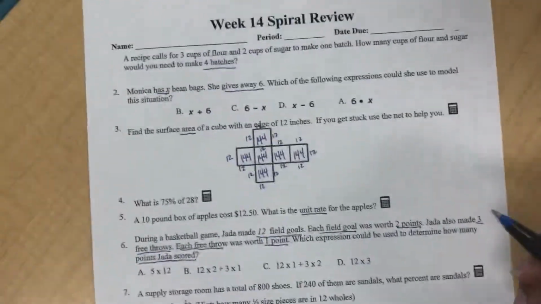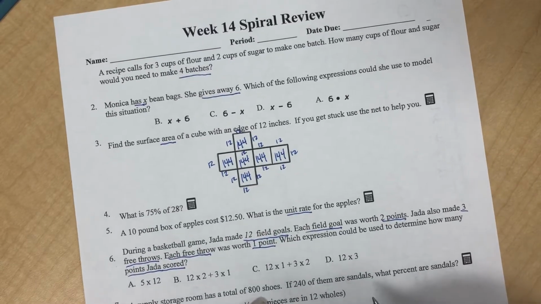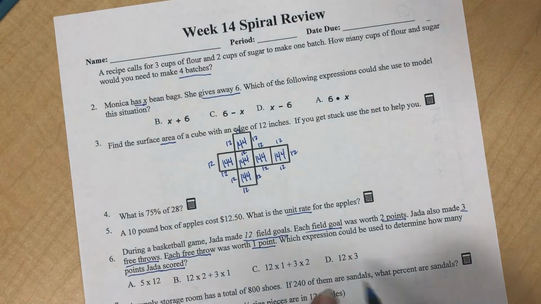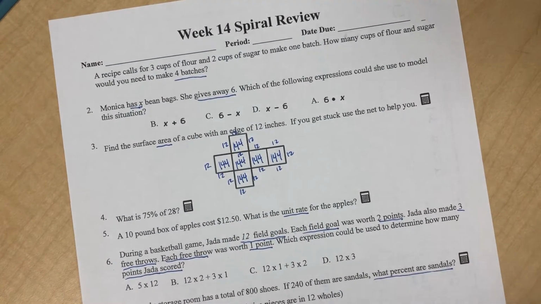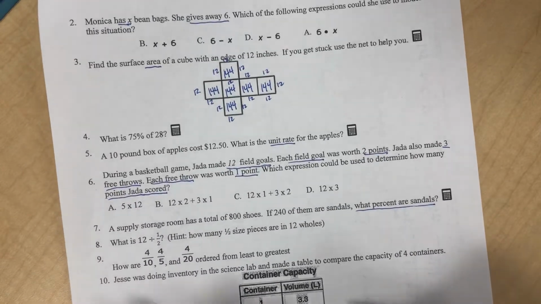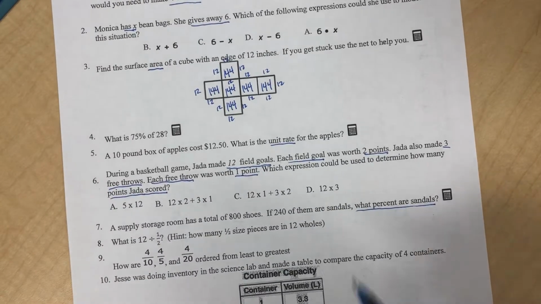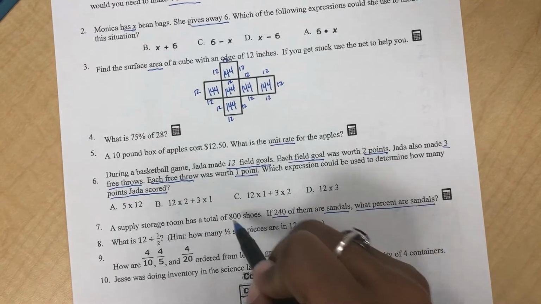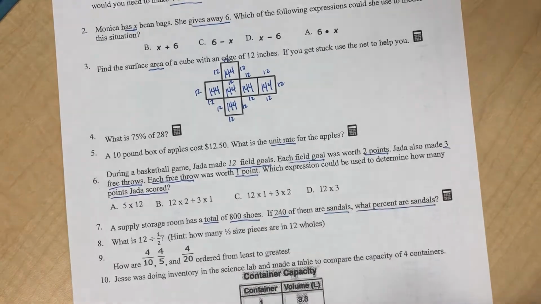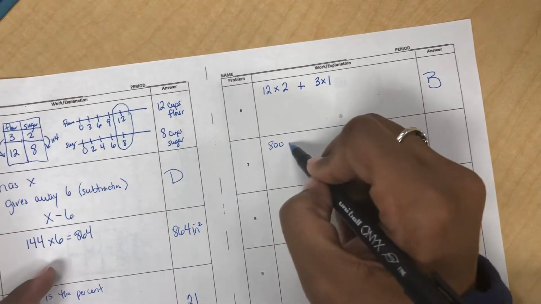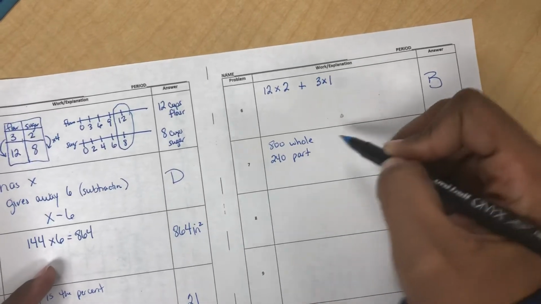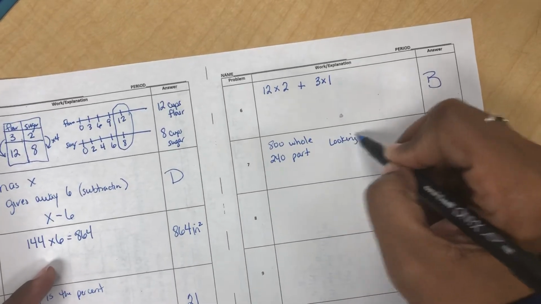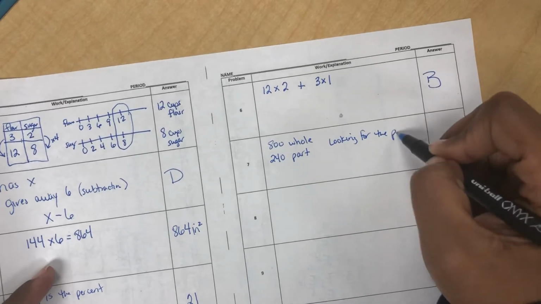All right, question 7. A supply storage room has a total of 800 shoes. If 240 of them are sandals, what percent are sandals? So this question is asking me what percent of the shoes are sandals. So that means I'm looking for the percent. So I have to look at what I've been given. Well, I know 240 are sandals and there's 800 total shoes. That means that 800 is the whole and 240 is the part. And I'm looking for the percent.